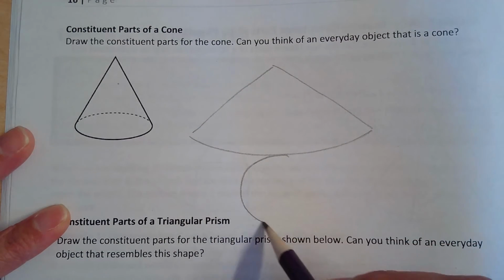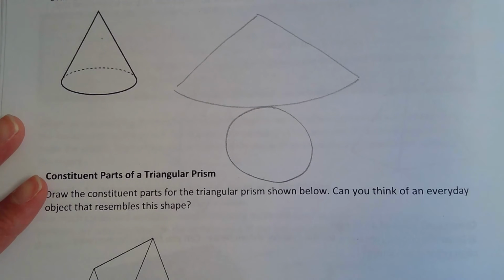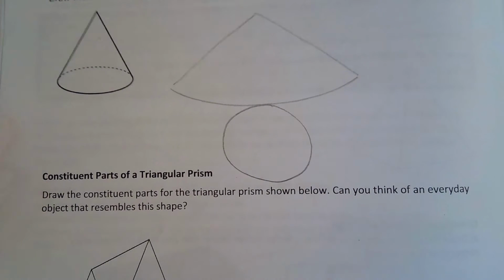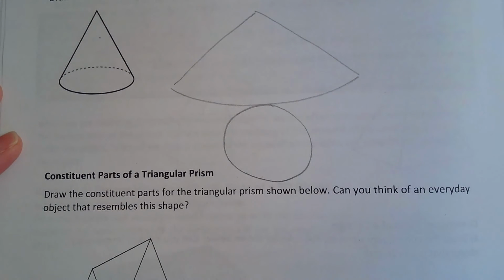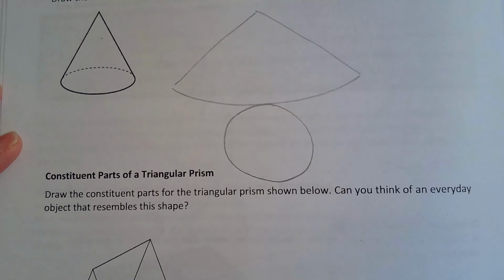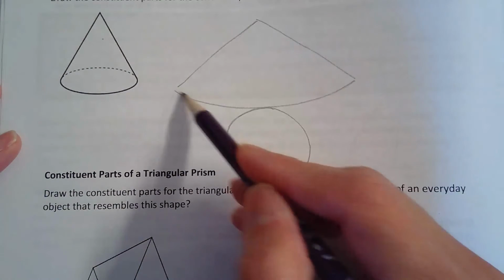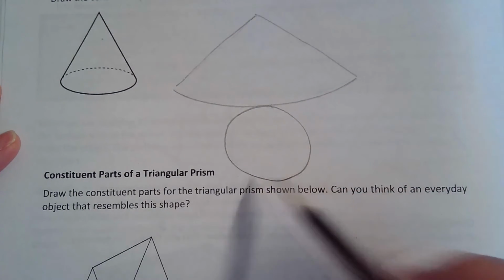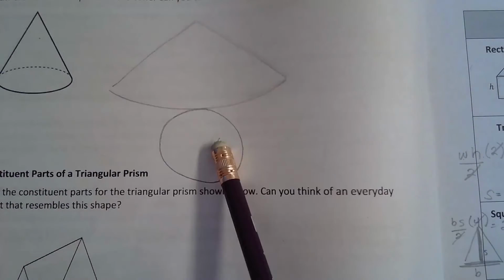It's like the fan, and then the circle bottom. So when you buy an ice cream cone from a store, they have the wrapper, and then there's also a wrapper on top, that circle that you peel out. So that's that piece.